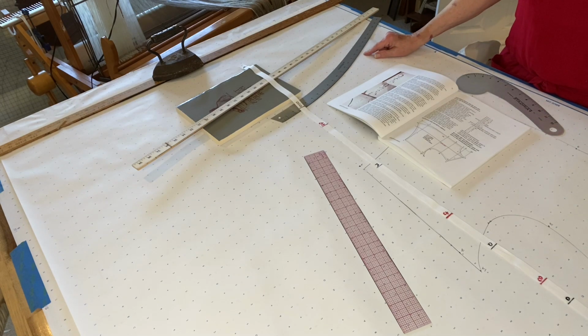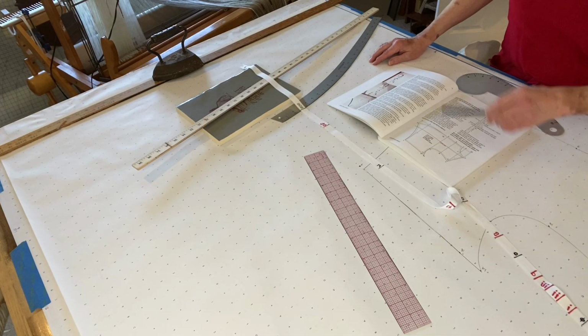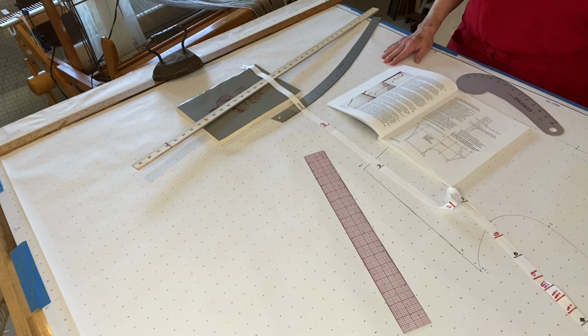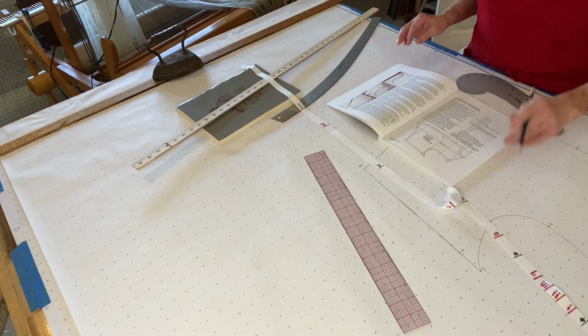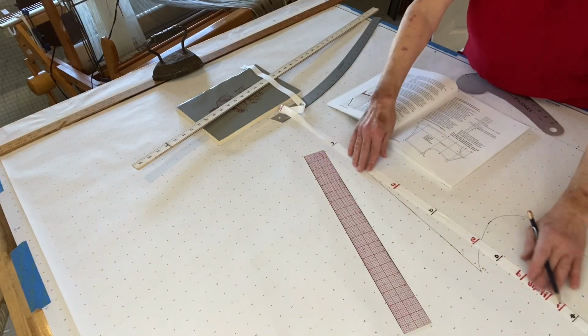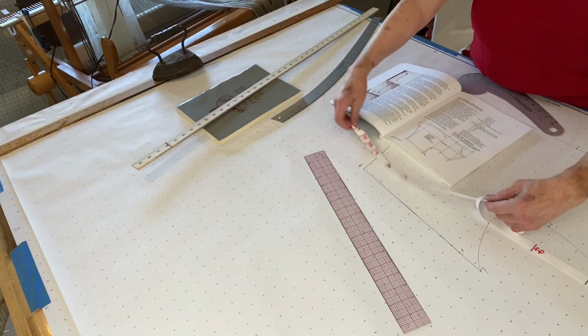So I need to make one more tape, and then I may need to redraw this because I've undoubtedly made some mistakes. So there we are, and I will come back once I have started the tape, and maybe I'll show you part of that process.